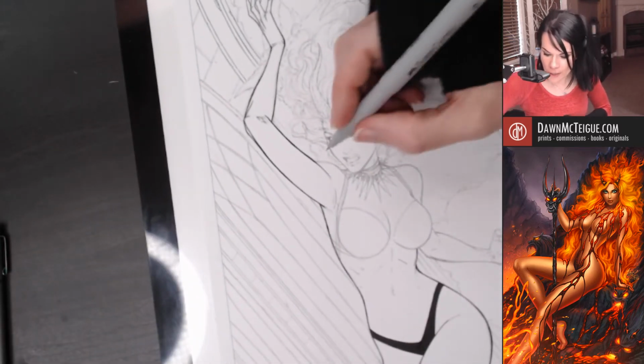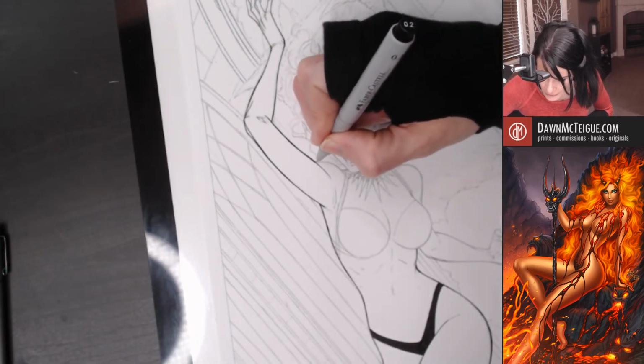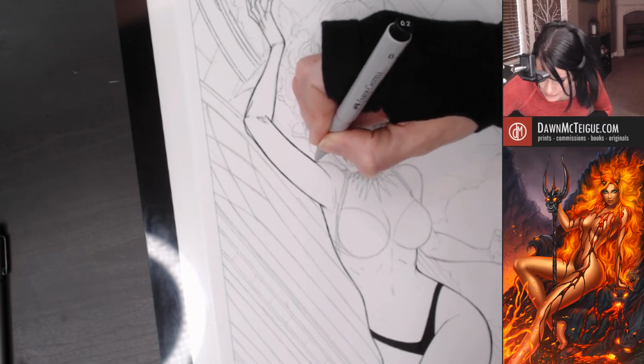So I'm inking her body considerably thicker than I plan on inking the background so that she pops out from the background a bit more.